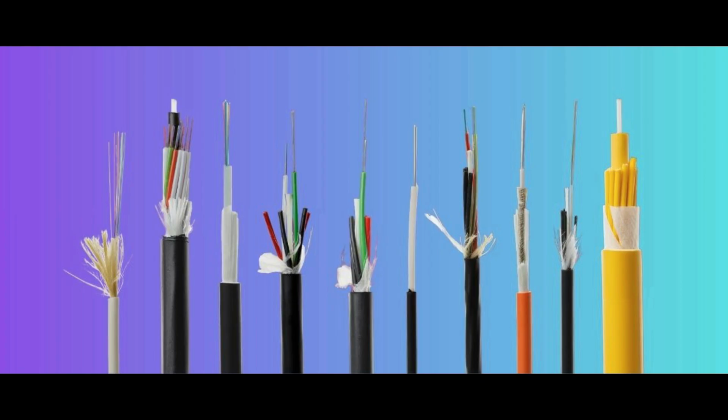Types of connectors used with coax cable: BNC and N series connectors, F type connectors, subminiature connectors, threaded connectors. Twisted pair cable.